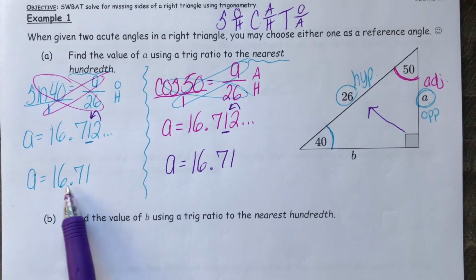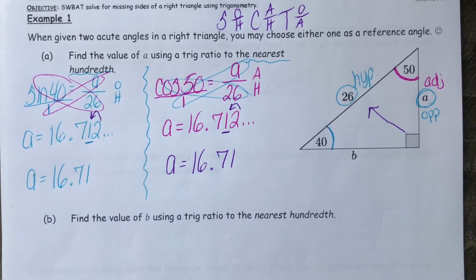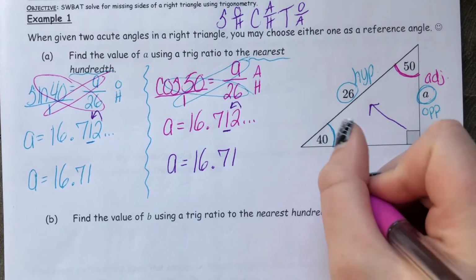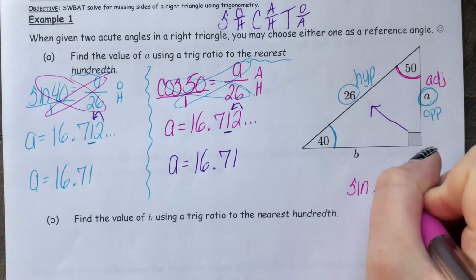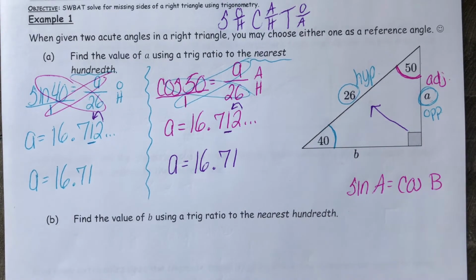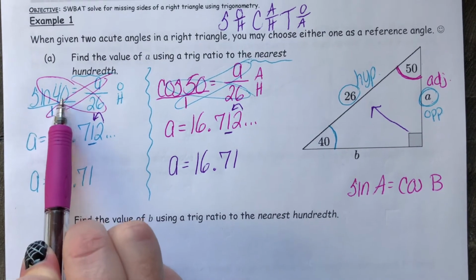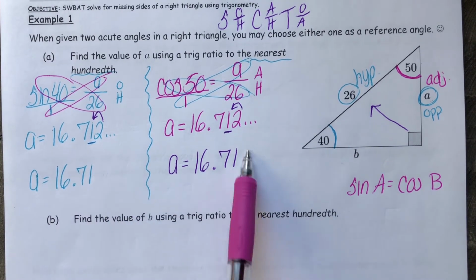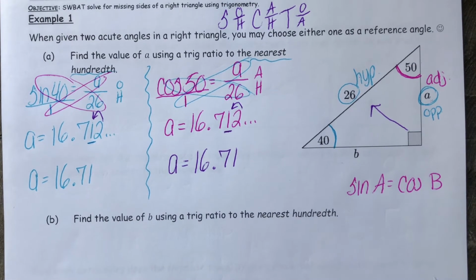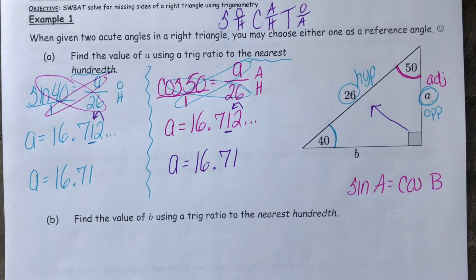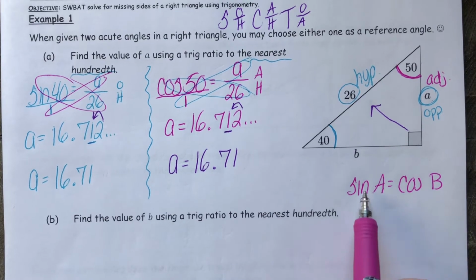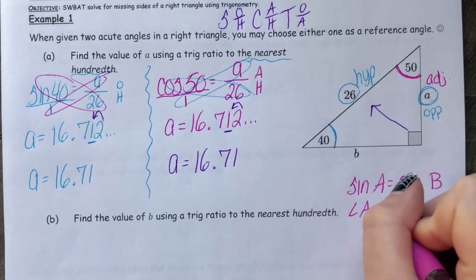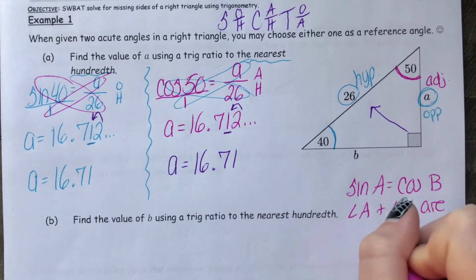Does anyone know why I'm getting the same answer on both sides? I'm getting the same answer on both sides because sine of A equals cos of B. Sine of A equals cos of B. I'm getting the same answer because of this property that we've been going over for days now. And the only reason these guys equal each other is because angle A and angle B are complementary.